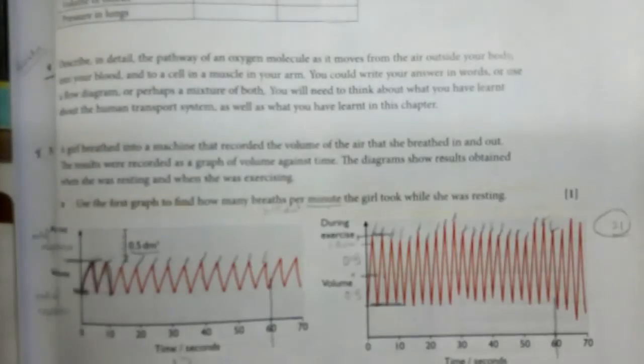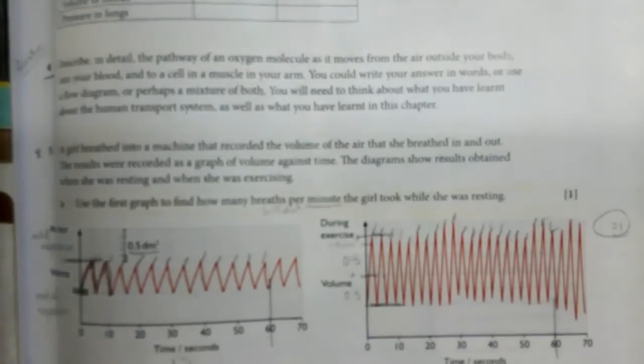Don't just say that because she's exercising she needs more energy. Be specific in your answer. Don't talk about the girl, talk about the muscle cell. Say that the muscle cells are contracting and that process requires energy. Because the contractions are stronger and more frequent, they require more energy, and that energy will be supplied by aerobic respiration.